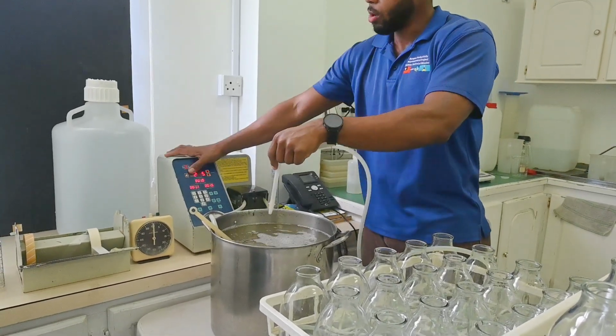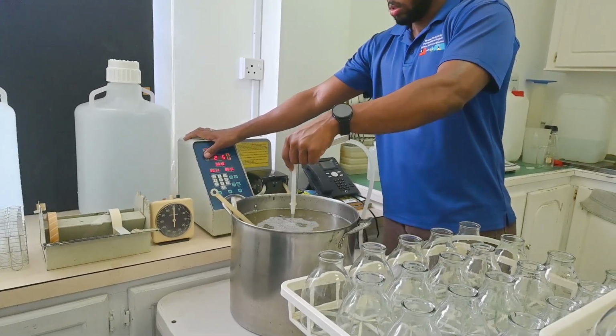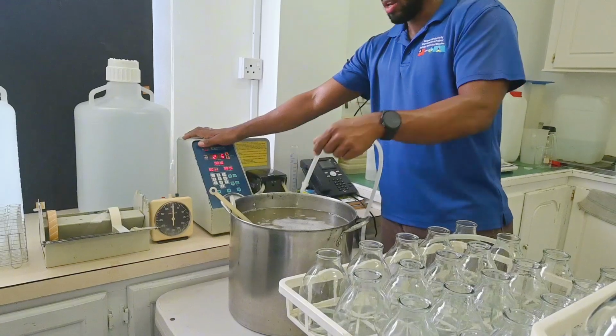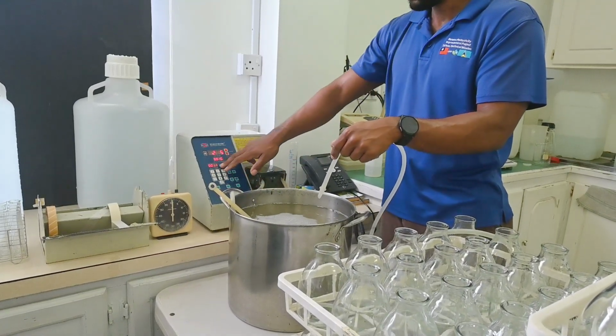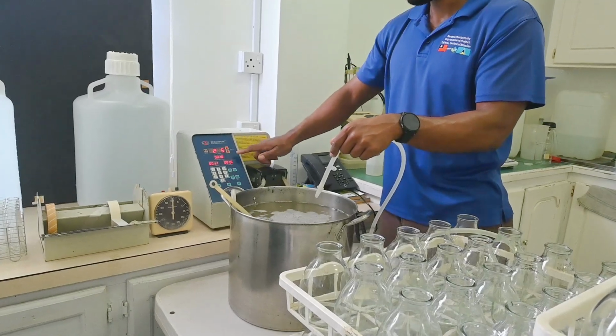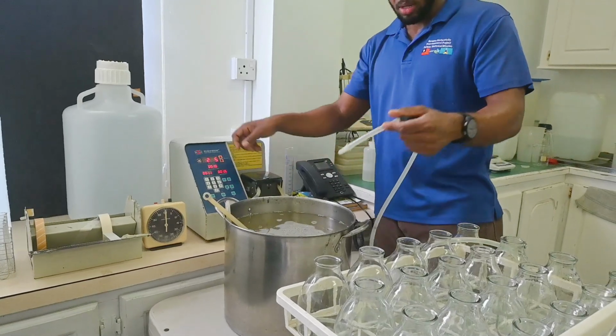So you're going to place it on. So now that the line is full, I'm going to place it on auto. I already put the settings for the dispense rate, the flow rate, and the time. So we're going to do an example.